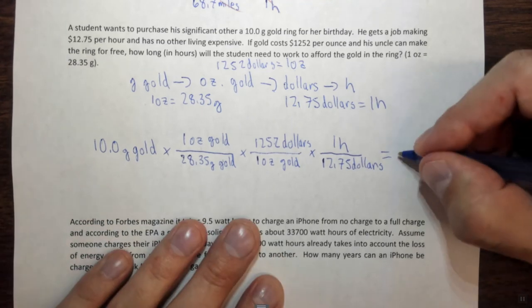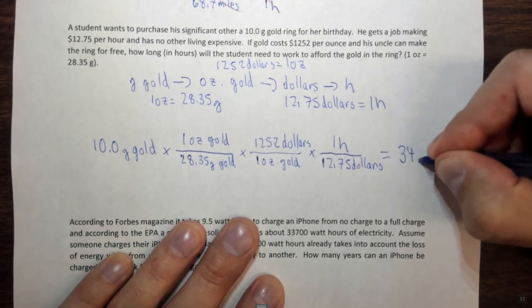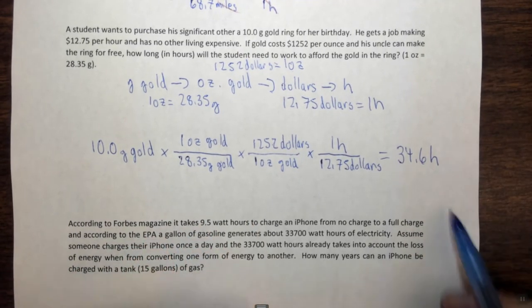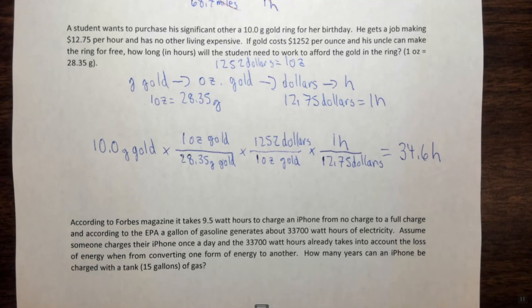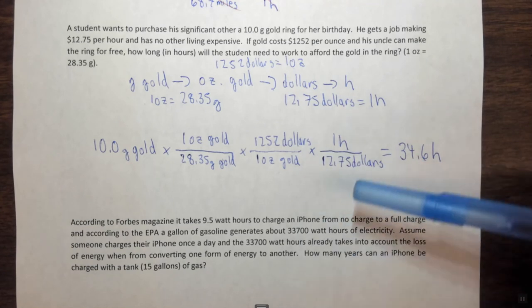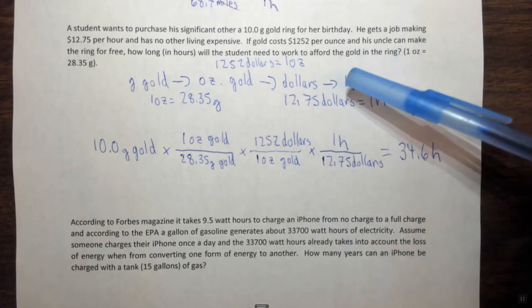And when you do the math, you get 34.6 hours of time that this student has to work. You will never solve a question like this in a chemistry class. I mean, other than the fact that you're watching me do it right now in a chemistry class, but this isn't a chemistry question, of course.